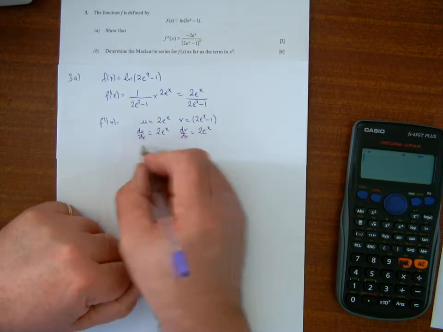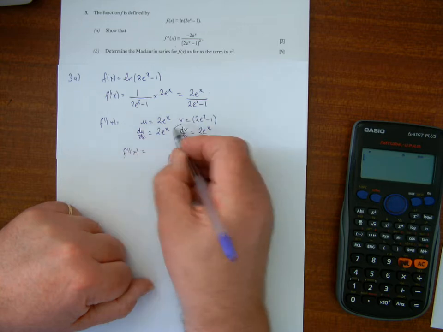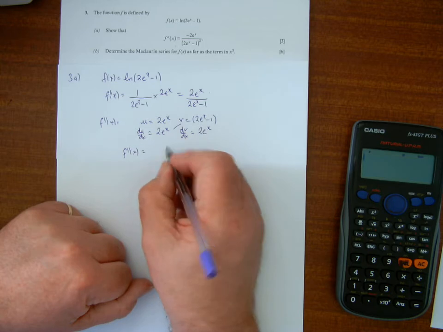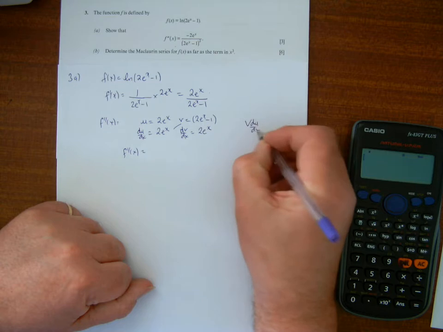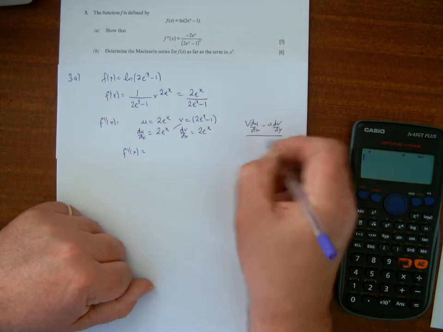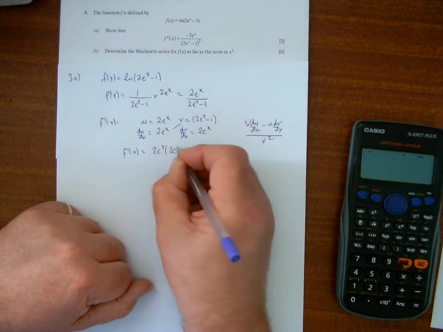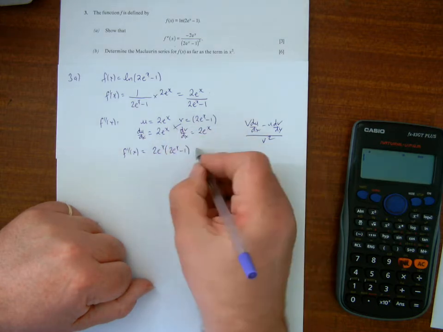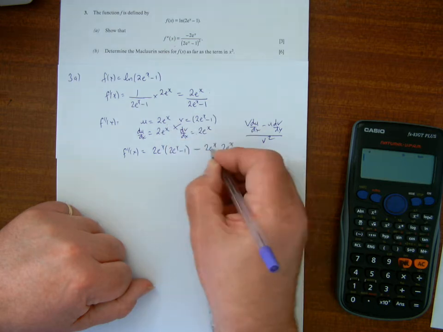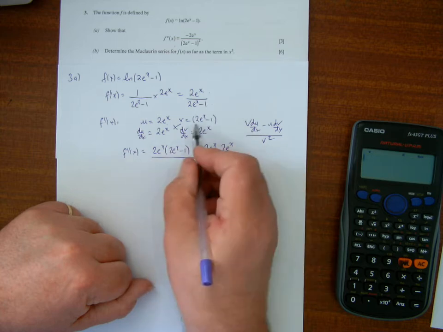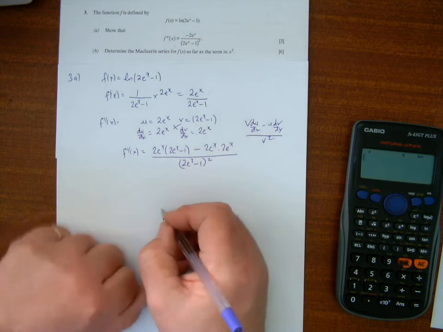So to find that second derivative, the formula is v du dx minus u dv dx all over v squared, so that's 2e to the x times 2e to the x minus 1 minus u dv, that's 2e to the x times 2e to the x, all over v squared, which is 2e to the x minus 1 all squared.